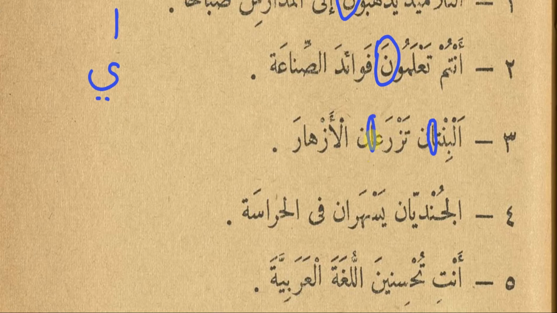So this is a pronoun here, and it's a sign or a mark for the state or the case of this noun in here. So just be aware of that when you're talking about a noun and when you're talking about a verb. Now this an here indicates that this present tense verb is in a state of being raised.